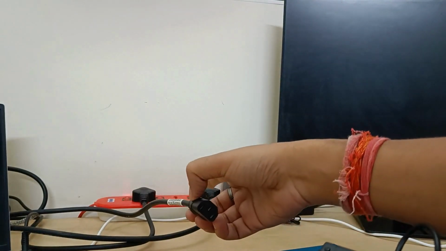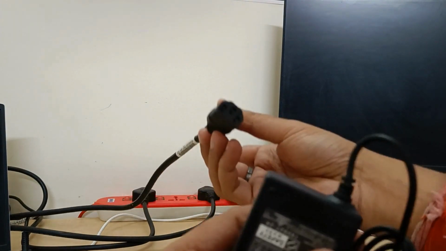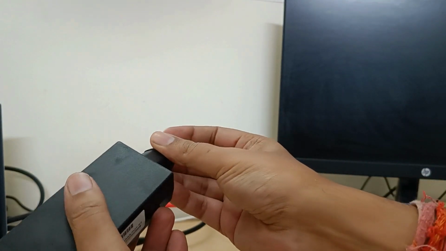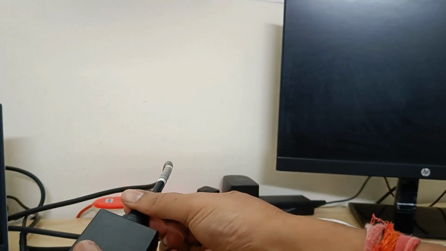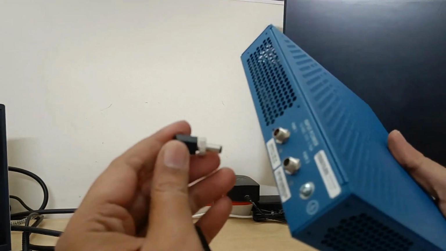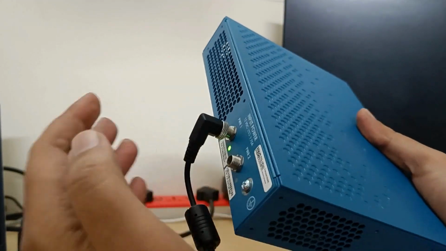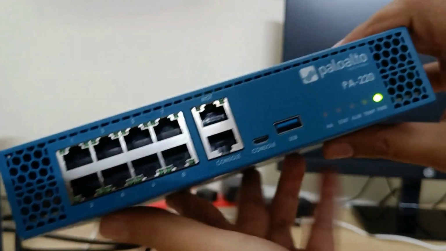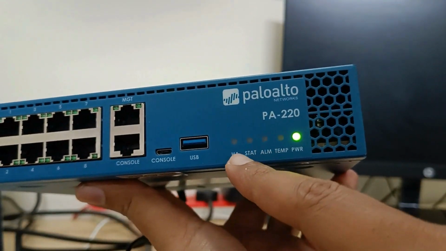You can see here that I have taken the power supply from there, and directly I'm going to pin it here. So I will pick it like this. Here we go, and that's what I'm going to pin on its back end. So power 1, you can see that the light is on here, and same thing you can see on the front side, the power is on.